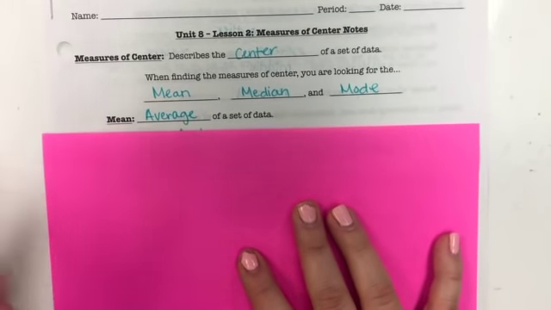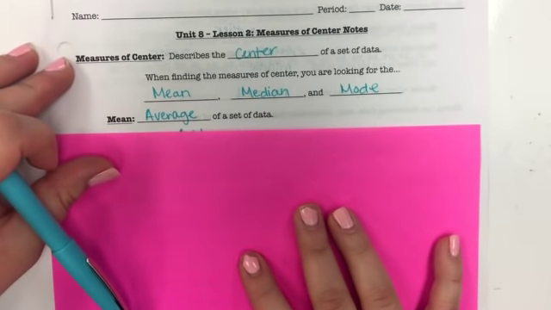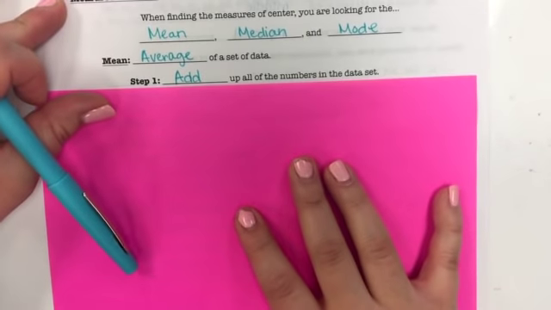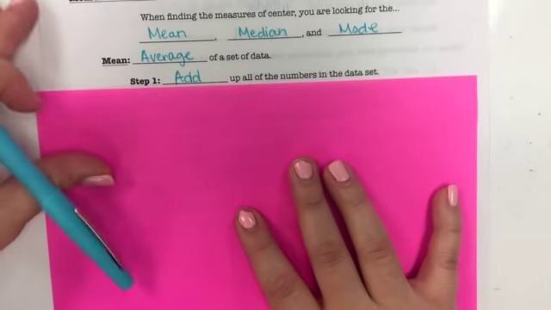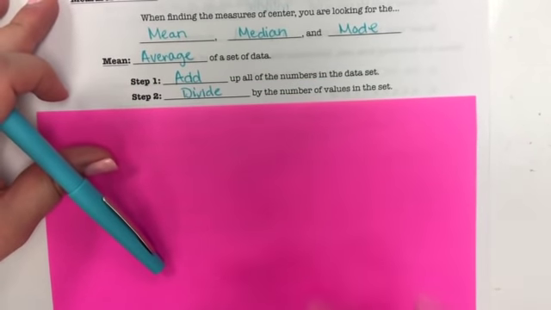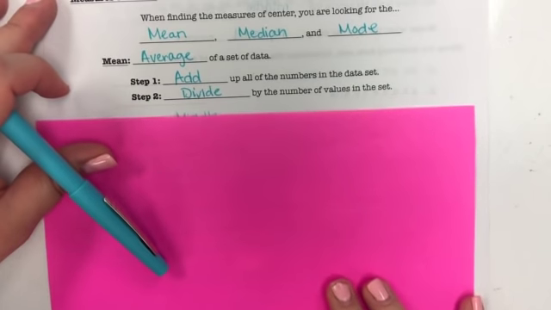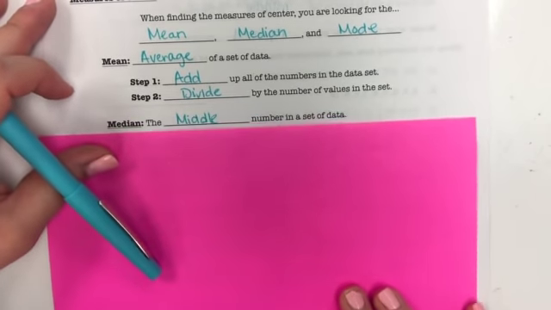The mean is going to be the average of the set of data, so the average of all the numbers or data points. To find the mean, step 1, we are going to add up all of the numbers in the set of data. Step 2, we're going to divide by the number of values in the set, and that will go ahead and give us the mean.